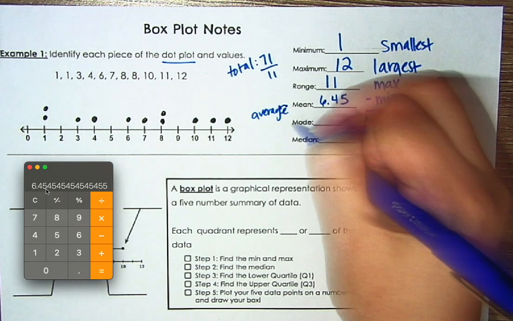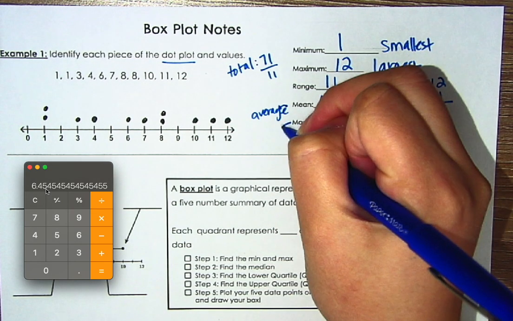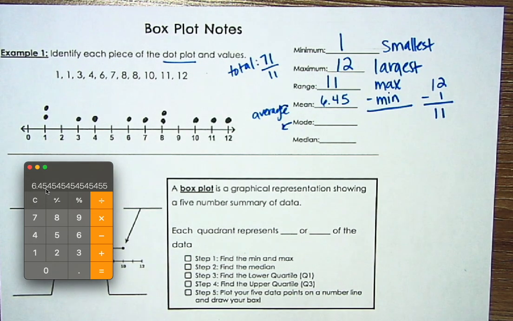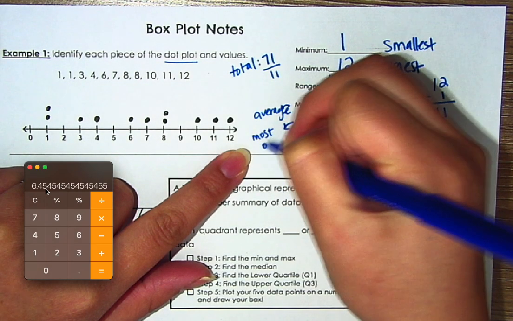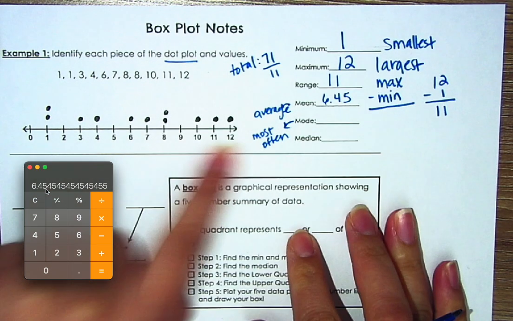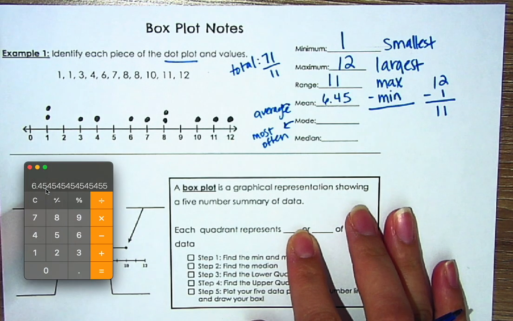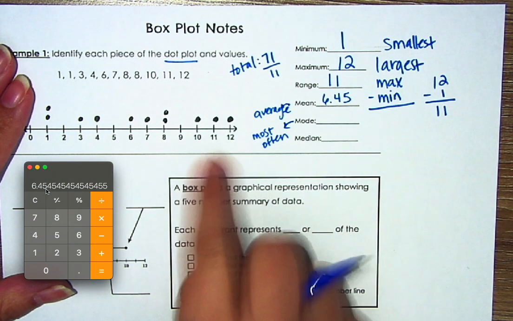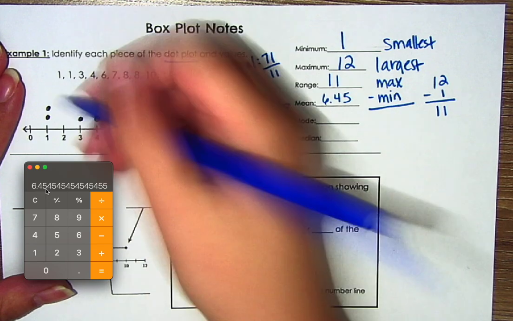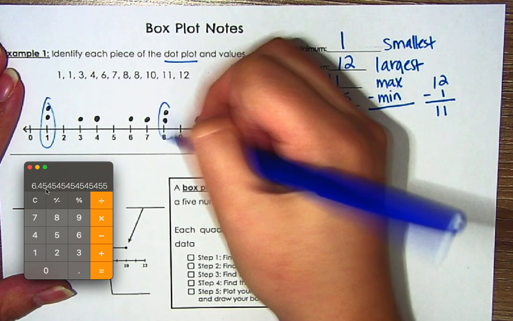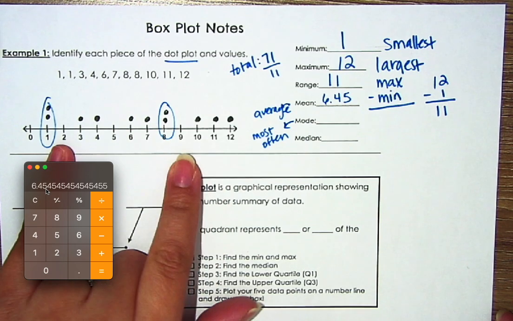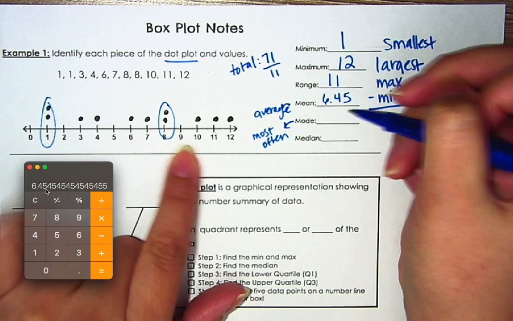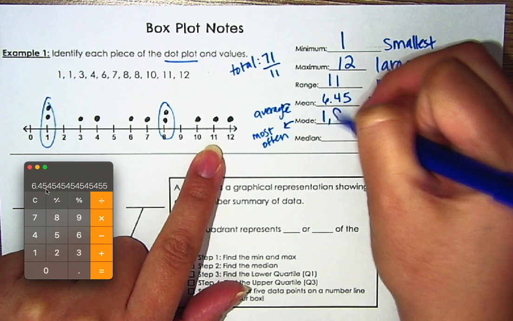Okay. My mode, I find my mode by seeing which number is used most often. So which number, you can look over here on the dot plot, it makes it easier. Which number is used most often? Well, 1 has 2 dots and 8 has 2 dots. So those two would be my mode. Those are the most often. So 1, 8.